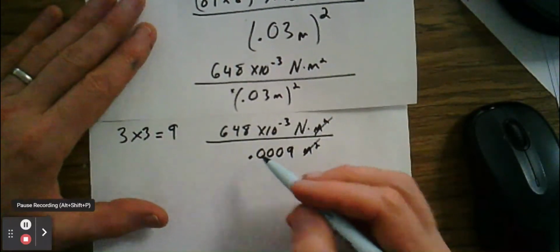Now, these would cancel, and I'm left with this thing. Now, I can plug this into a calculator right now. 648 times 10 to the negative third equals that, divided by 0.0009. 720. Okay, that's what I should get.